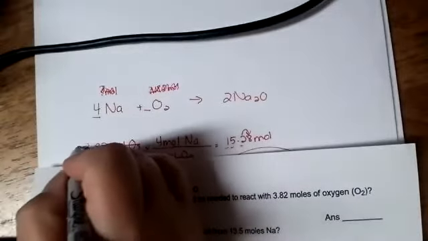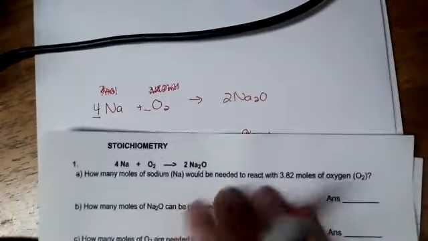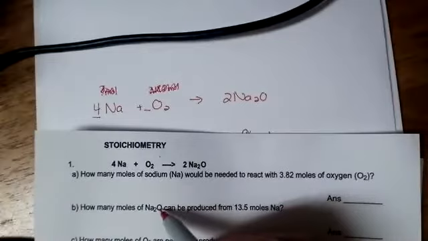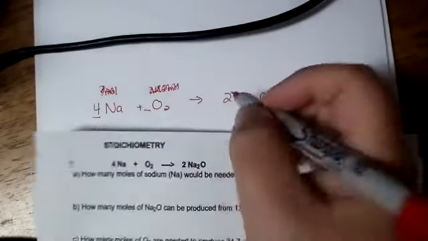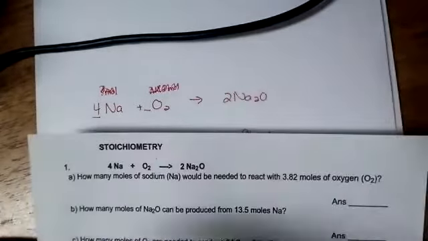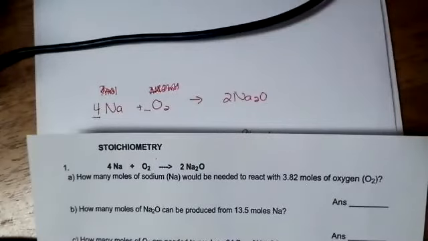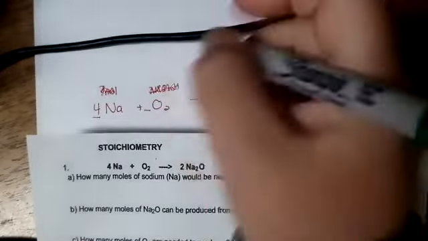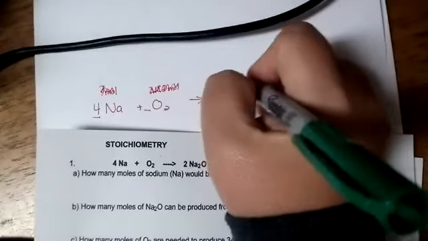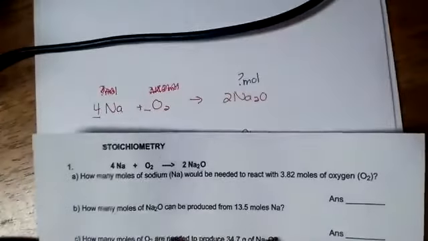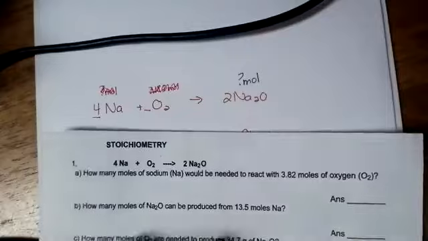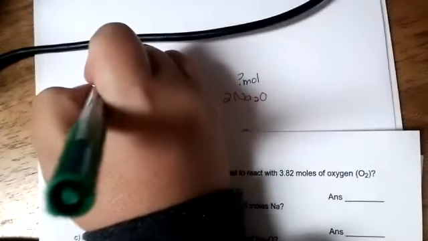So I try to use what they give me in the problem. So right here, they want to know how many moles of sodium oxide. So I'm going to come over here. This is going to be my new unknown. So how many moles can be produced from 13.5 moles of sodium?